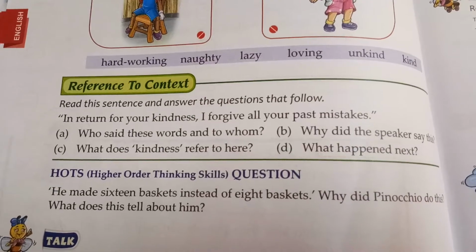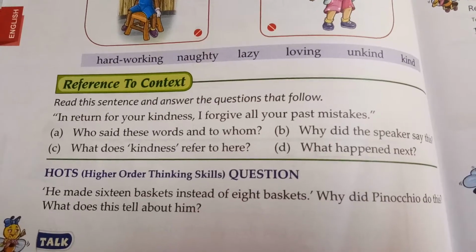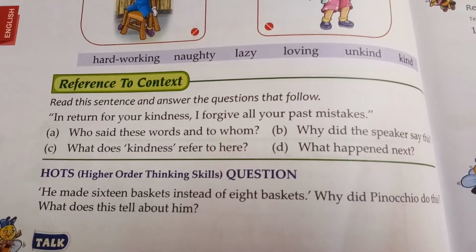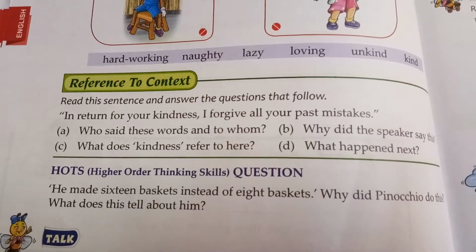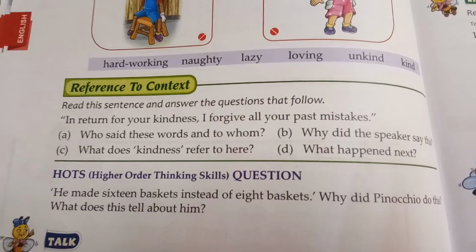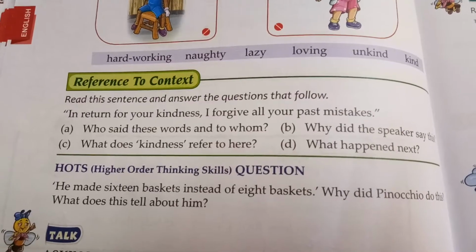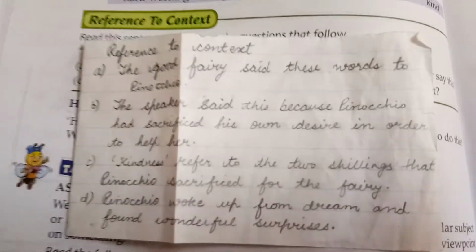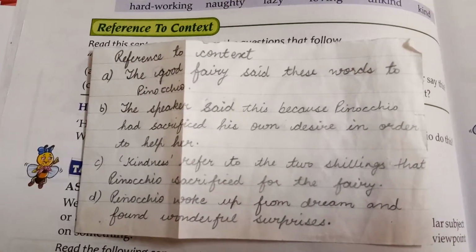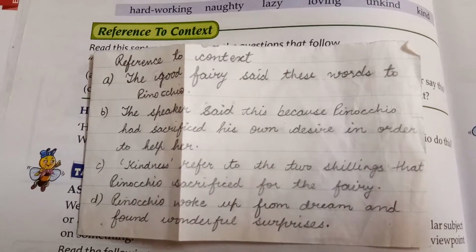Next, what does kindness refer to? Kindness refers to the 2 shillings that Pinocchio sacrificed for the fairy. Now, what happened next? Again, instead of telling the whole story, I have given an answer in one line. Pinocchio woke up from dream and found wonderful surprises. The answers are here. You can copy down the answers. Okay.